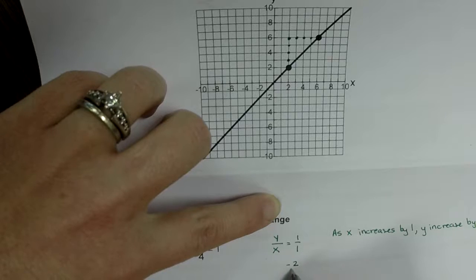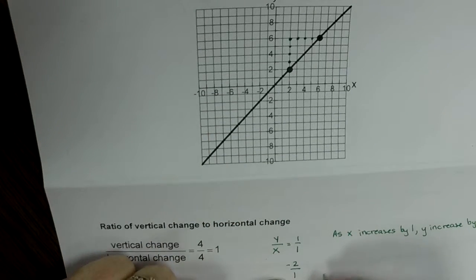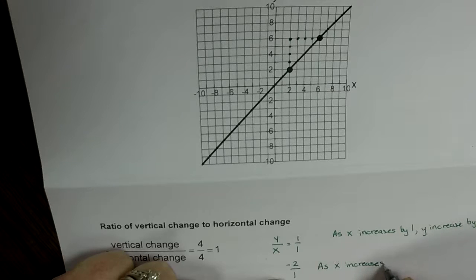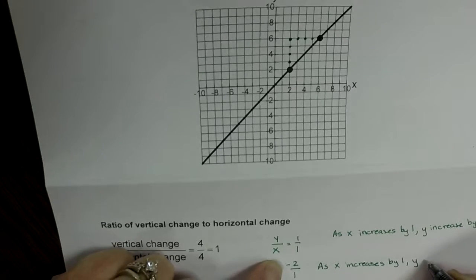If we were to change it to say -2 over 1, now I would say as x, because again the x is on the bottom, increases by 1, y decreases, because it's negative, by 2.